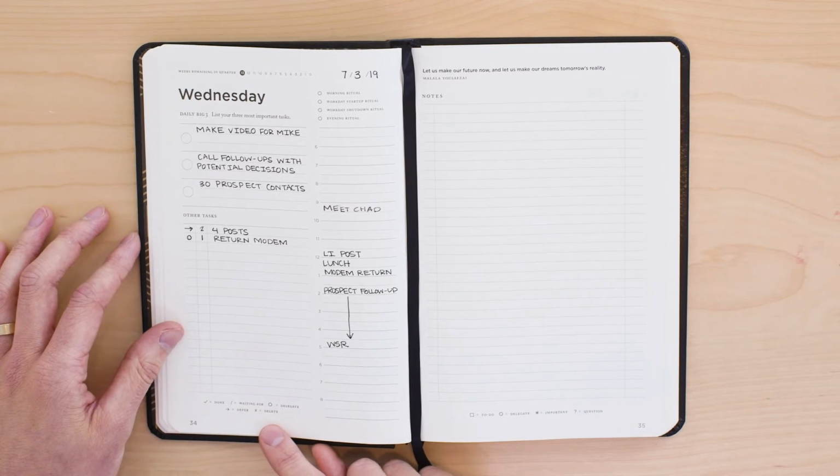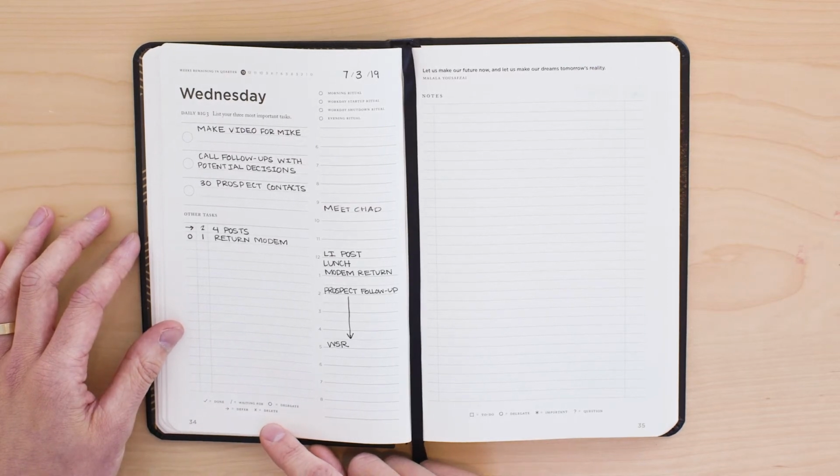Along the bottom of the page, you'll see a legend. These are marks you can use to indicate the status of your task. Whether they're part of your daily big three or simply your other tasks, these same status symbols work. The check mark, that's obvious. Use that to indicate that you've completed the task. Use the diagonal line when you've taken some action, but you're waiting for someone else to respond before you can check it off. For example, if you call someone but have to leave a message.